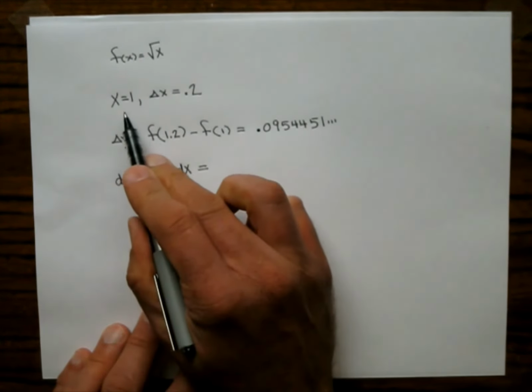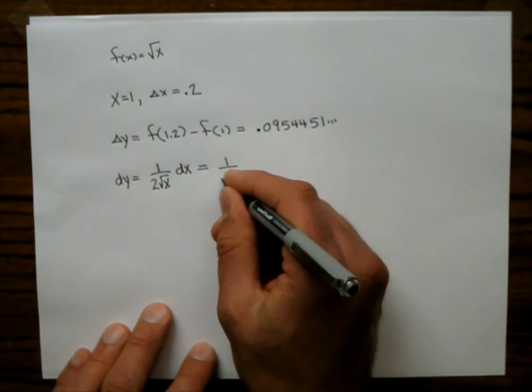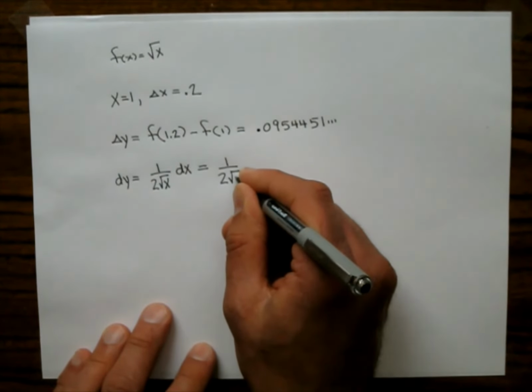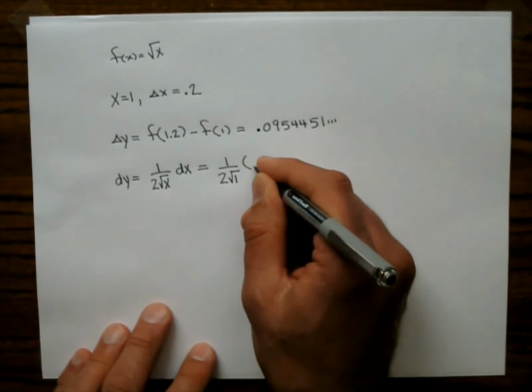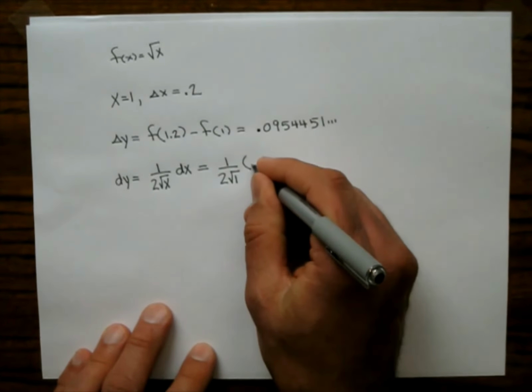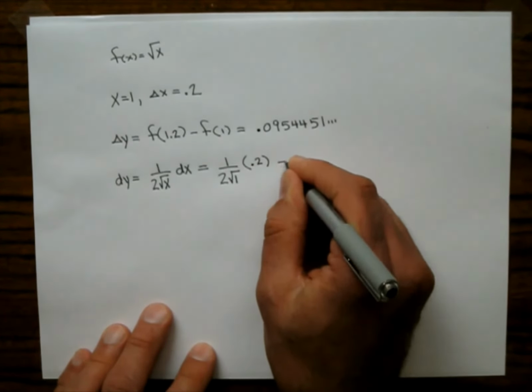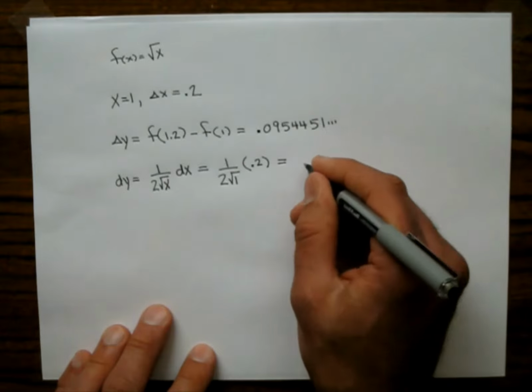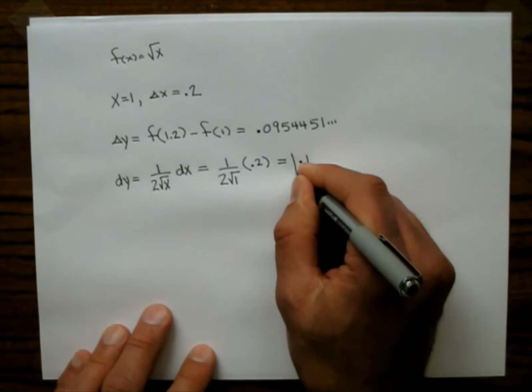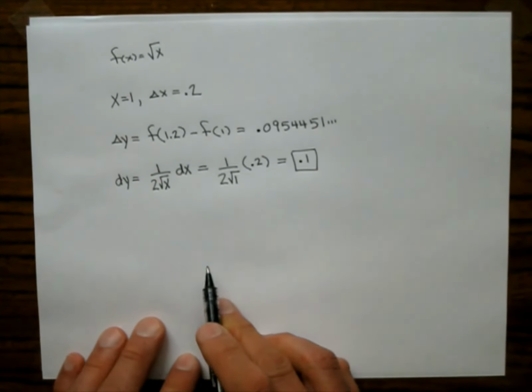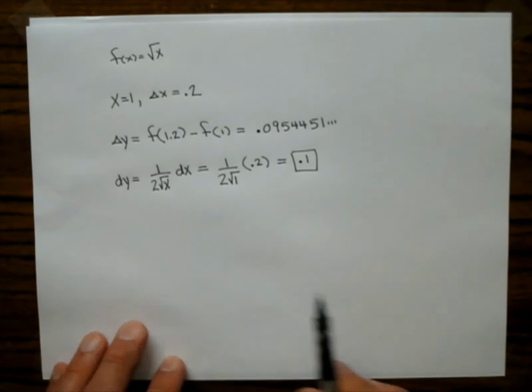Let's go ahead and put x equals 1 in there. So I have 1 over 2 times the square root of 1, and then we have dx is 0.2 in this example. So that's like 1/5 times 1/2, which is 1/10 or 0.1. And so that is what dy is.